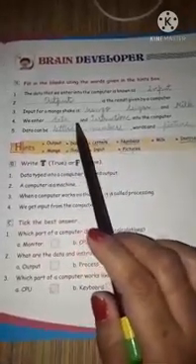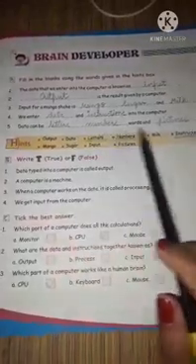And fourth, we enter data, D-A-T-A, data, and instructions, I-N-S-T-R-U-C-T-I-O-N-S, instructions into the computer. And fifth one is data can be letters, numbers, words, and pictures.